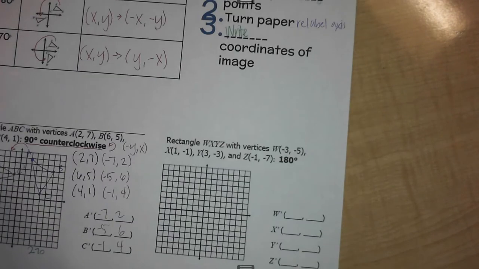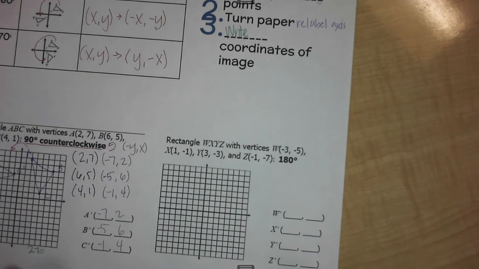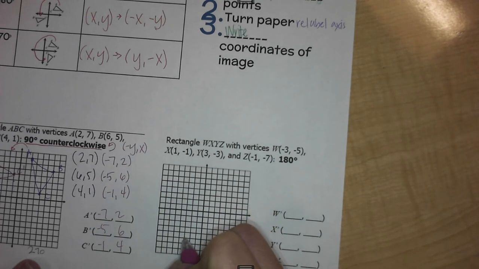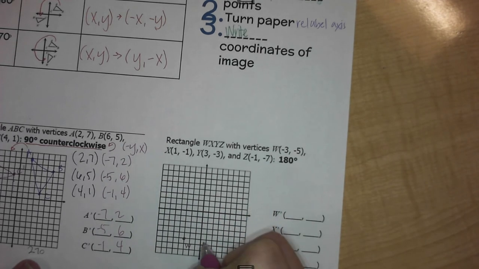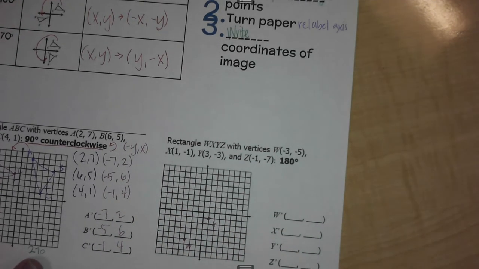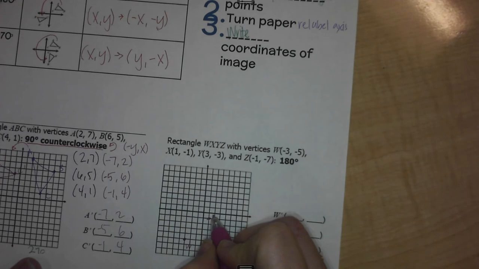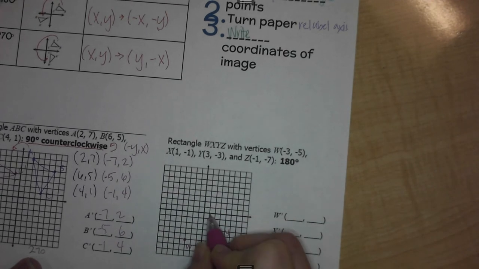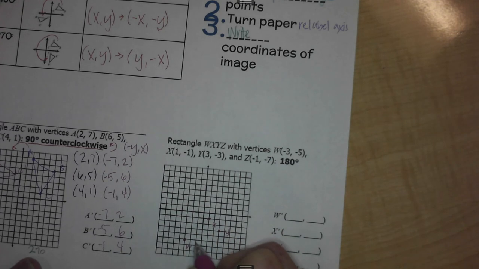Okay, so we have this rectangle with points W, X, Y, and Z. Z is right here.